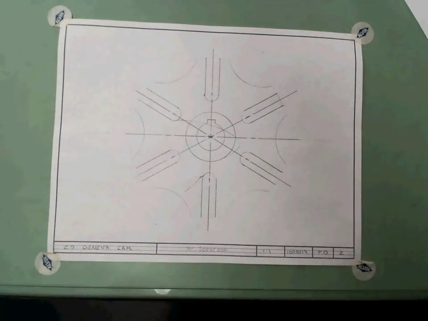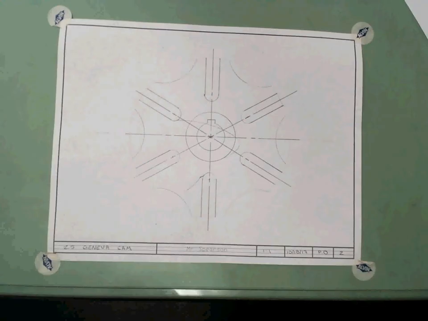Okay, there we go. And of course, you would want to darken this stuff, make it look nice, and all that other cool jazz. Okay, guys, this is 2.5. Thank you very much.